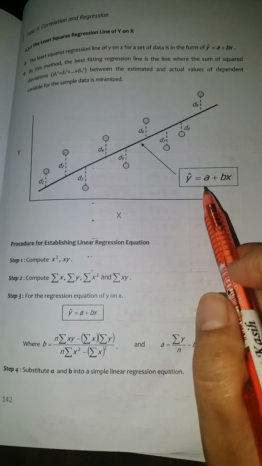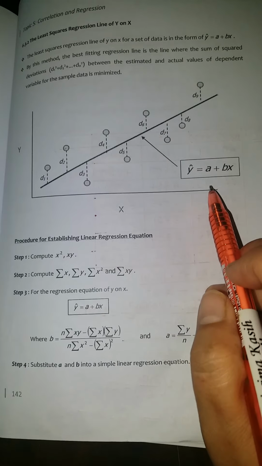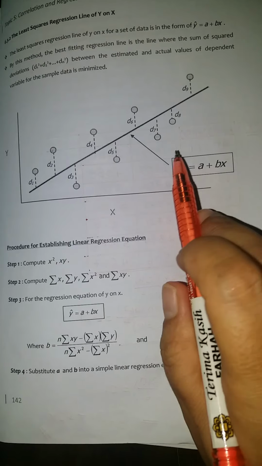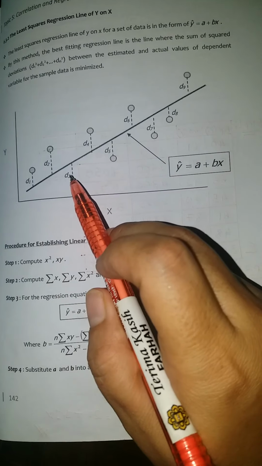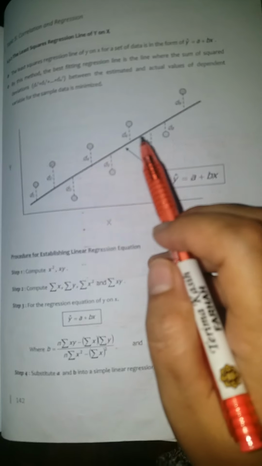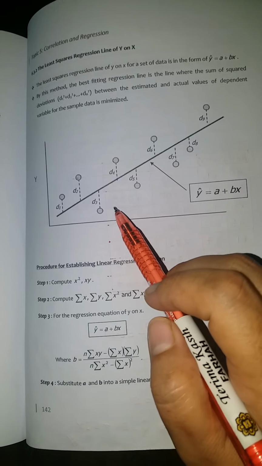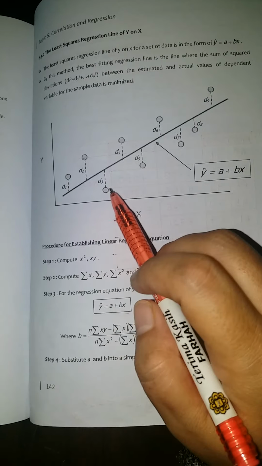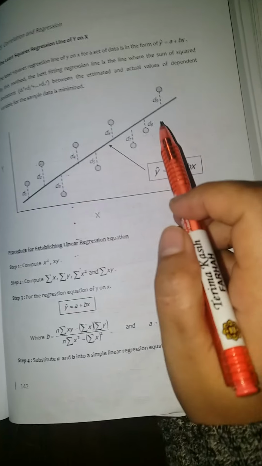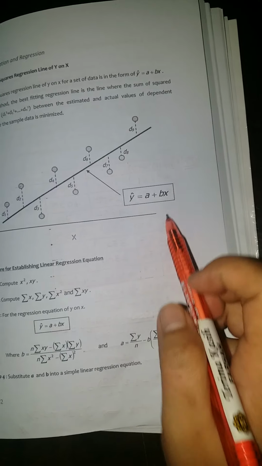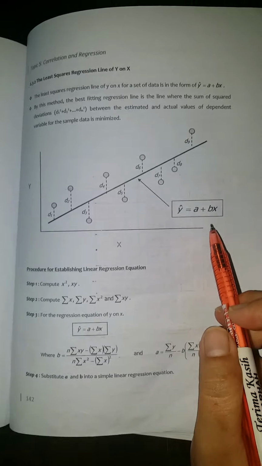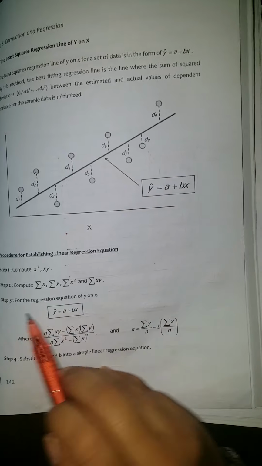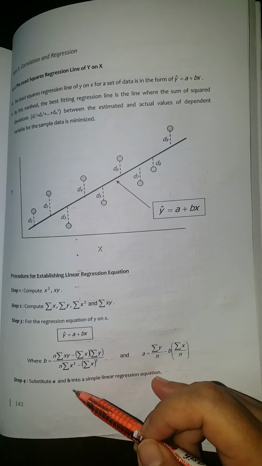So apa yang kita perlu buat dekat sini adalah mencari nilai a dan juga nilai b untuk kita form the equation of this line. Tapi we don't have to plot the point and we don't have to form the equation, form the line. Okay, what you need to do just to find a and b. Alright, so the procedure to find a and b is given by the 4 steps here.